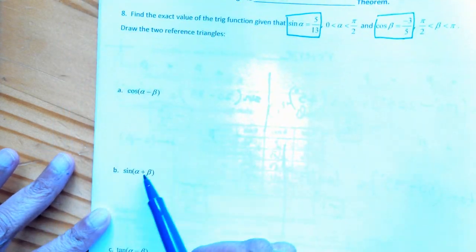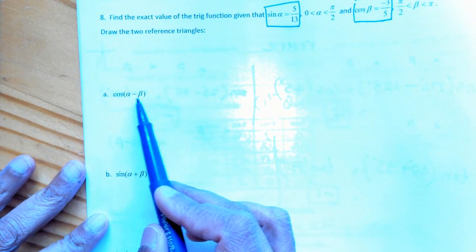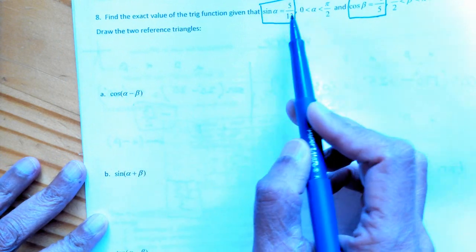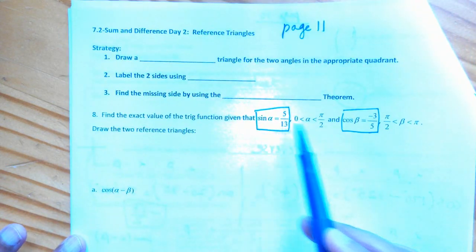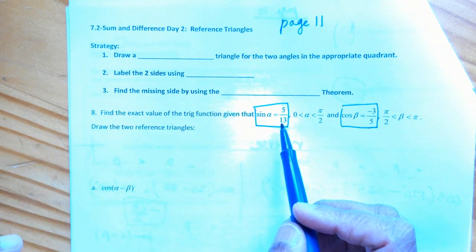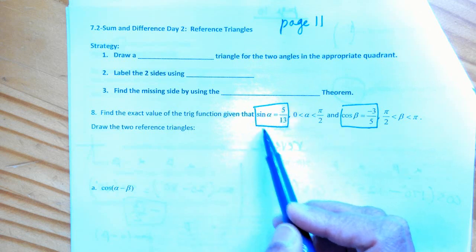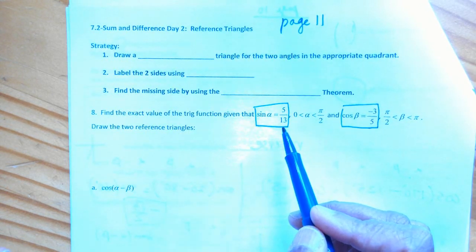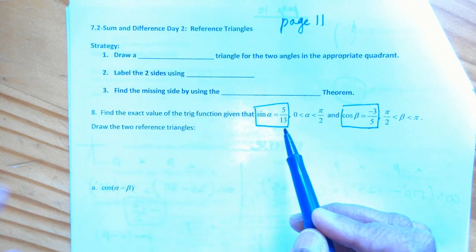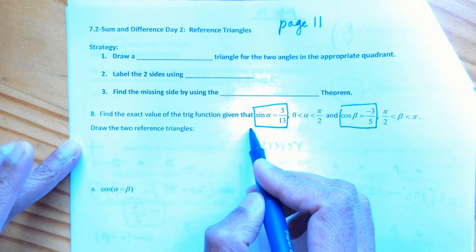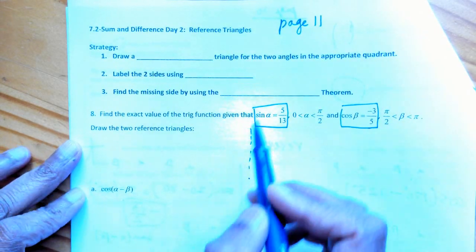So for me to evaluate this, for example, cosine of alpha minus beta, I will need to know cosine alpha as well as cosine beta, sine alpha and sine beta. But what's given to me here is only sine alpha and cosine beta. So remember, going back to unit 1 in trig, when we did the first unit, given a ratio, if I know which quadrant it belongs to, I can draw my reference triangle in the correct quadrant, find the missing side, and find all the trig ratios. You guys remember that? So I'm going to go ahead and do that just for the one triangle.